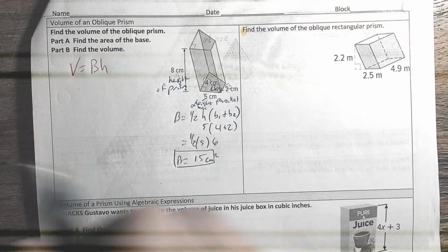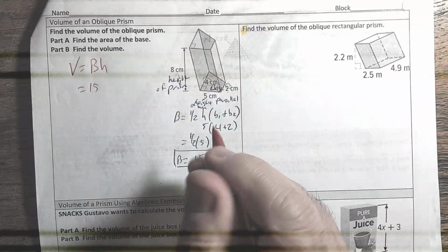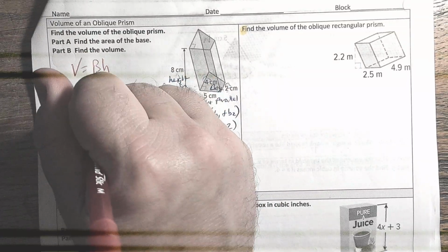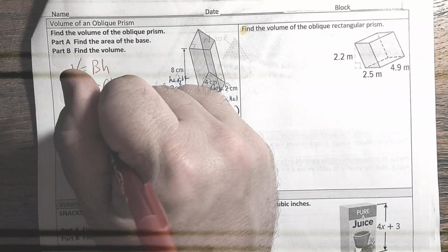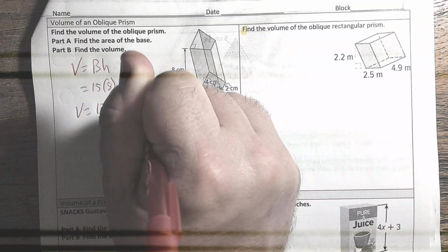square centimeters. So we plug that in. And then the height of the prism is 8. Multiply those together. Our volume for this one is 120 cubic centimeters.